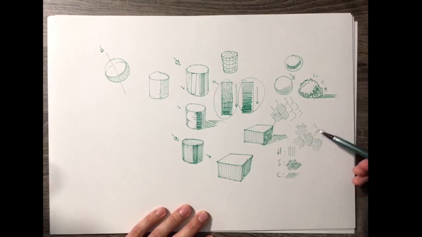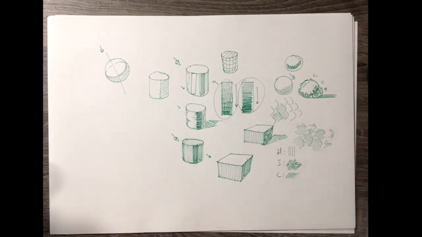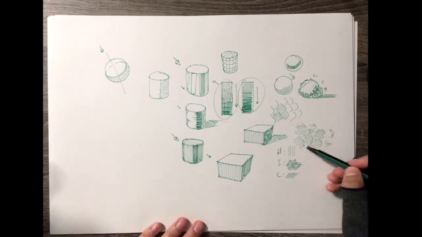But you can use different strokes, and then you can fade out as well, to create more interest into the scales.